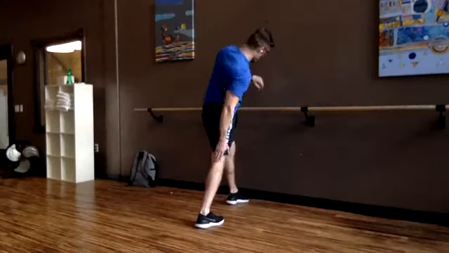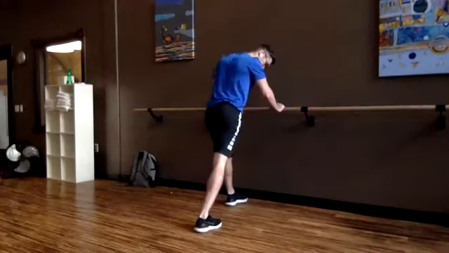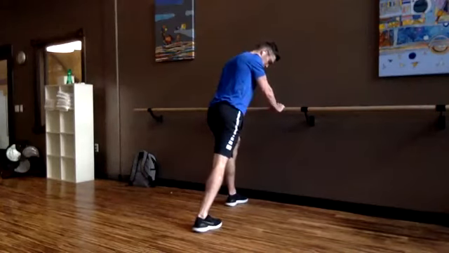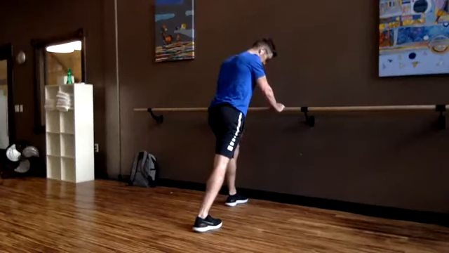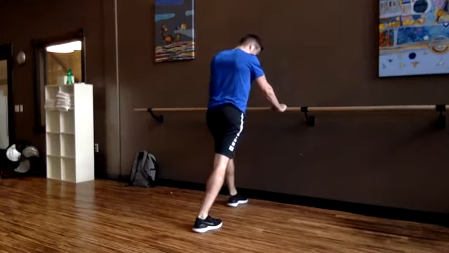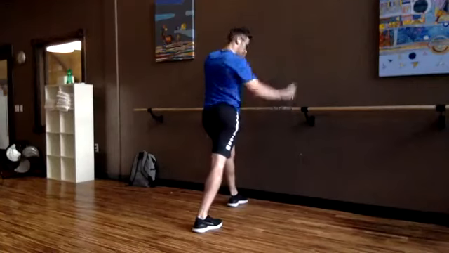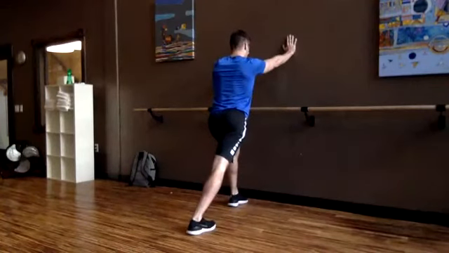So what we're gonna do to stretch the gastroc, we're gonna put the leg straight back like this, and we're gonna bend our knee slightly in the front. It doesn't really matter too much what's going on in the front leg here. We just wanna keep this back leg straight, right? And then we're just pushing into the wall, trying to keep that back leg straight. We should feel a nice stretch in the calf.